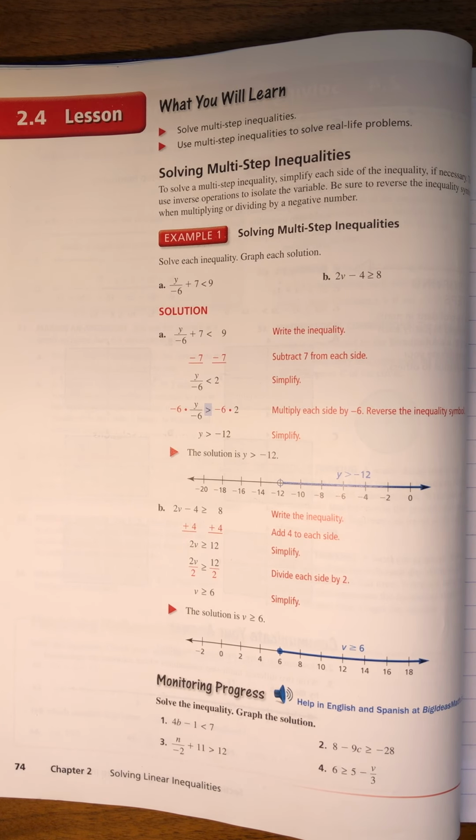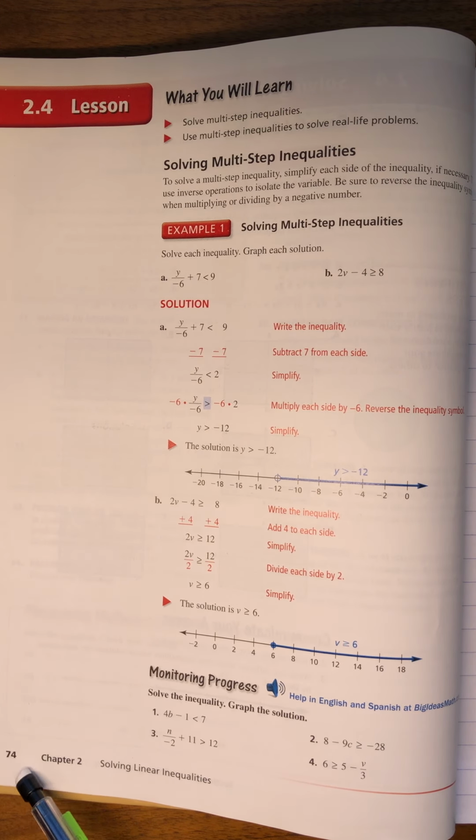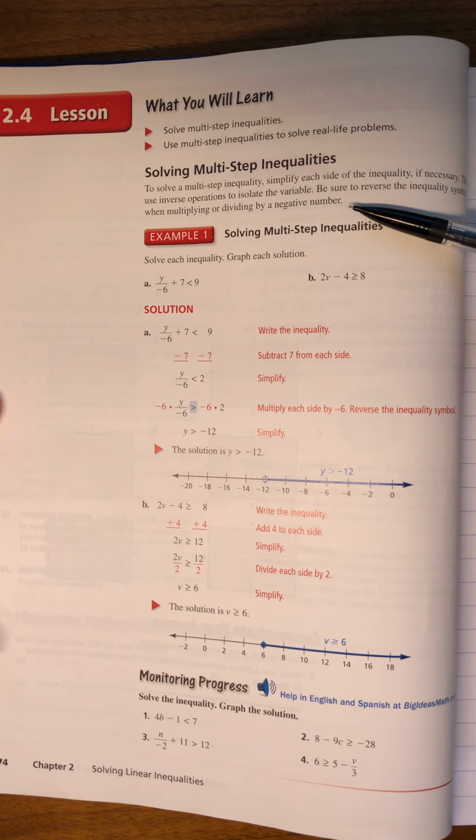We're going to look at lesson 2.4 today. I'm on page 74 in the online textbook if you want to follow along. And we are going to be solving multi-step inequalities.